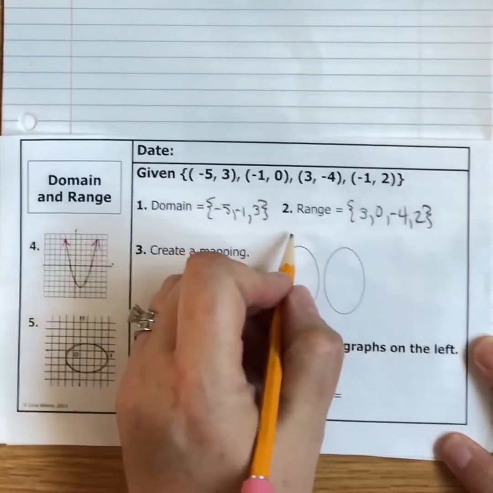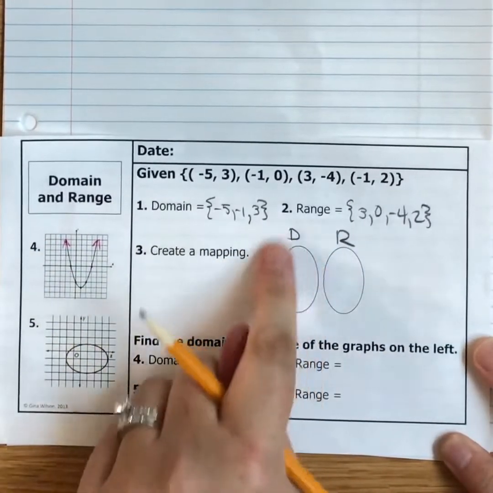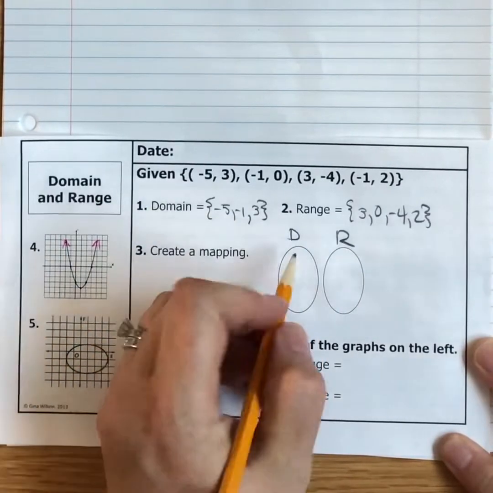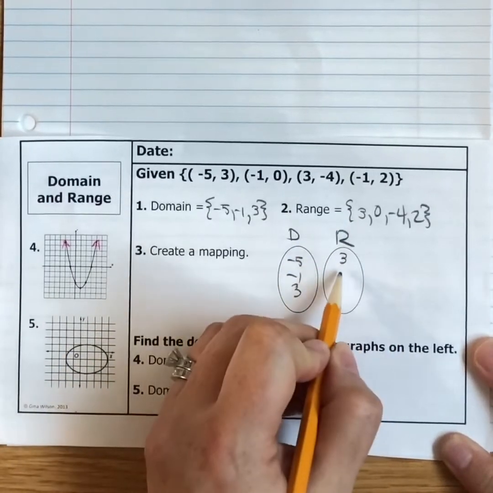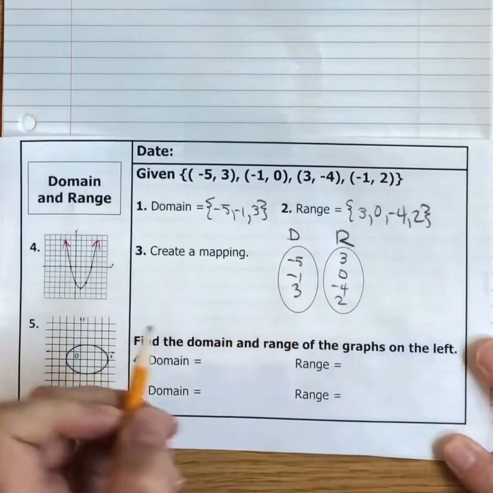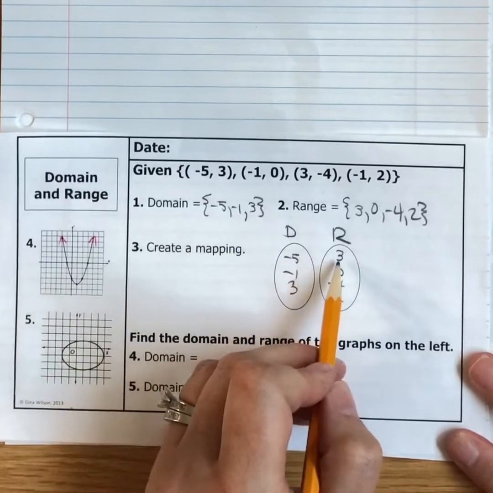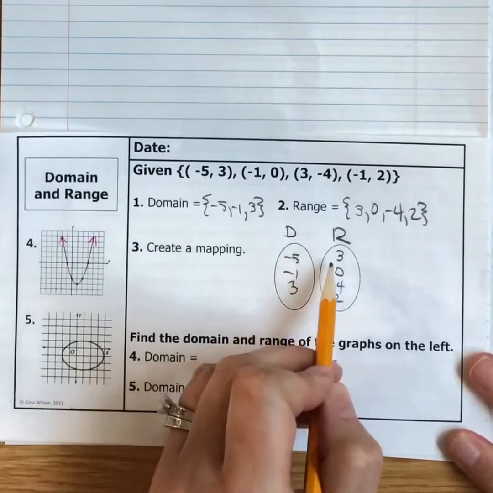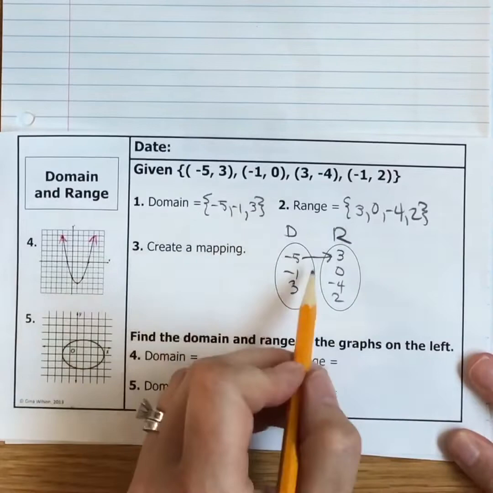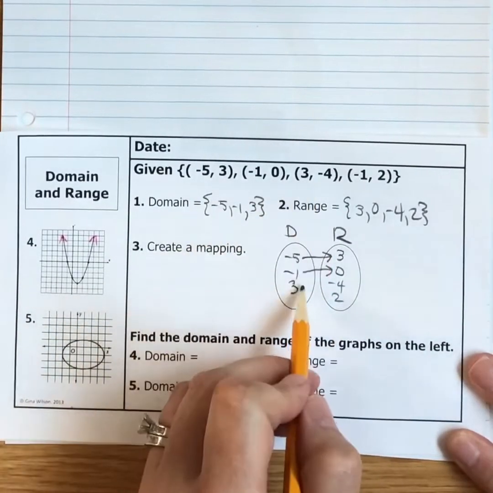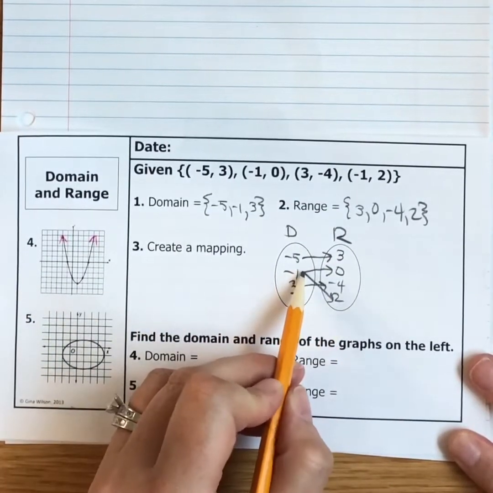And to create the mapping, we know the first bubble, I don't know what the official word is, frankly, is all your x, and we don't repeat them. So you put your -5, -1, 3, and then here we have our range, which are 3, 0, -4, and 2. And then you use arrows from the domain to the range, in other words, from your x's to the y's in the range. So we know -5 is paired with 3, -1 is paired with 0, 3 is paired with -4, and then -1 is paired with 2 again, so it has 2 arrows. And that double arrow shows it repeats.